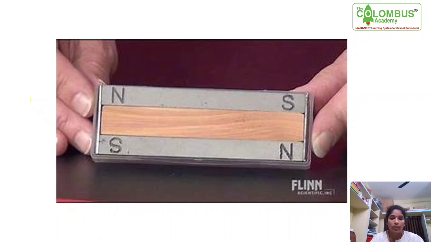Next, if you observe carefully, have you seen that the North Pole and the South Pole are opposite poles? That means while storing the magnets, the North Pole and South Pole should be together, North and South. Like poles should not be near each other, otherwise they will lose the magnetic property.